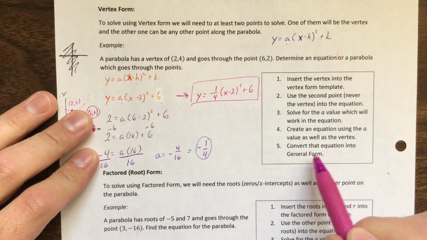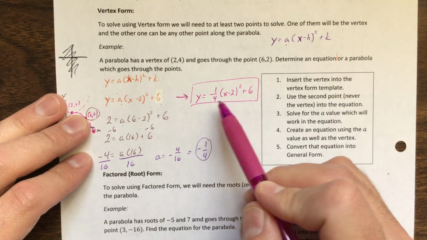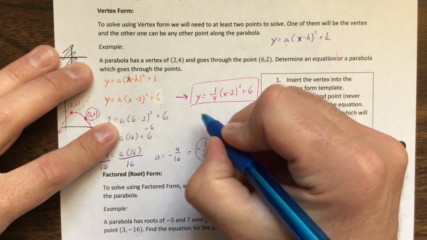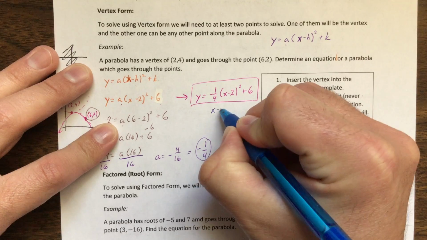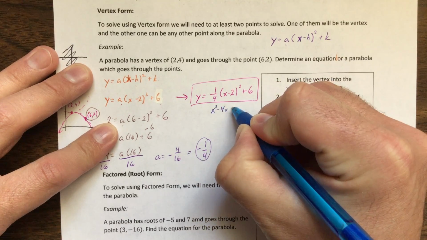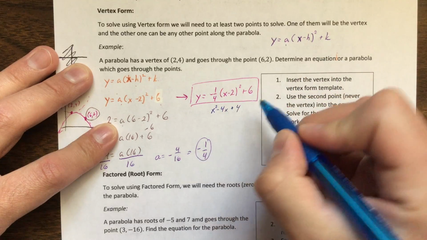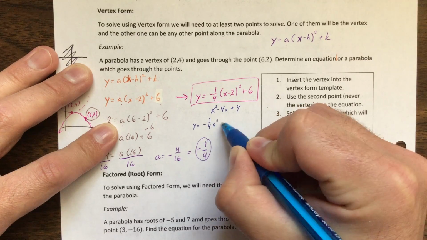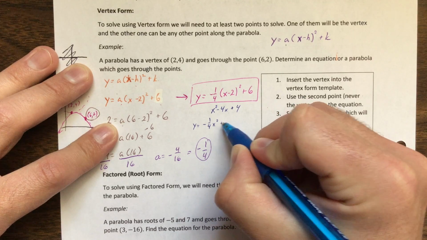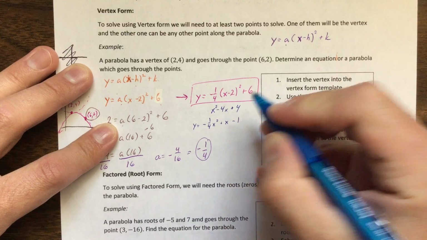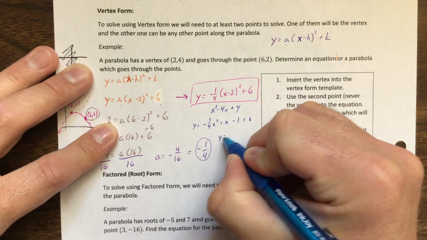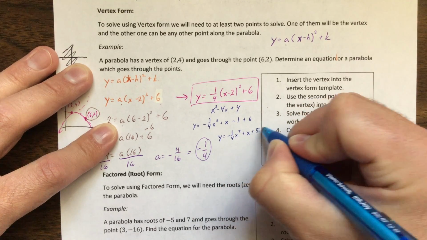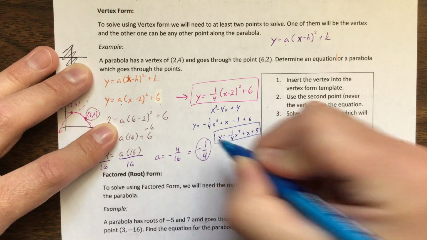Now again, I say here, number 5, convert the equation to general form. Only if you absolutely need to will you do that. And to do that, (x minus 2) squared is x squared minus 4x plus 4. And we multiply everything by negative 1/4, so y is equal to negative 1/4 x squared plus x minus 1 plus 6, and so y is equal to negative 1/4 x squared plus x plus 5. That would be in general form.